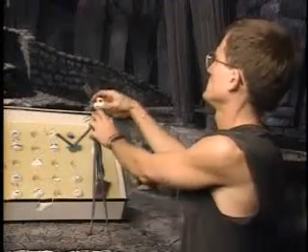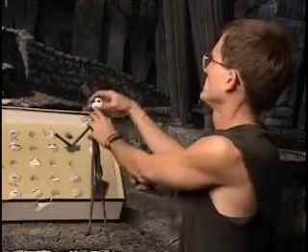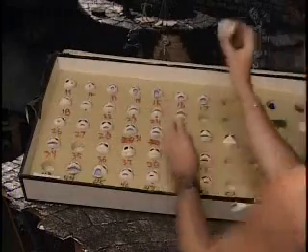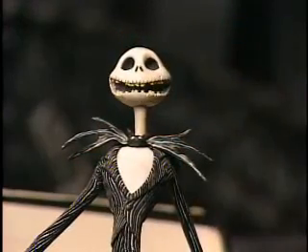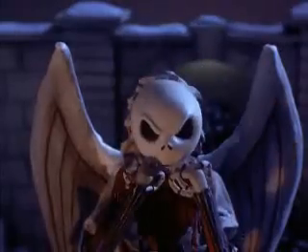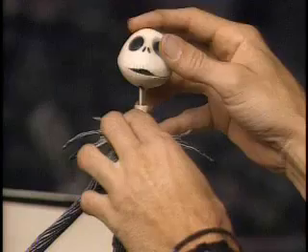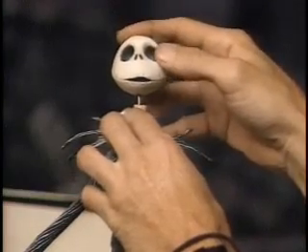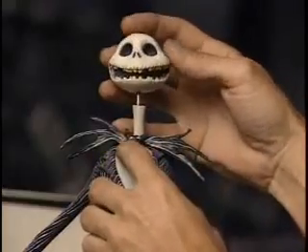To animate Jack's facial expressions and mouth movements, the animators used hundreds of hand-sculpted replacement heads. So every time he makes a different mouth position, A, E, I, O, U, and everything in between, and then in a mad way or a sad way or a happy way or a neutral way, we have to have a whole different sculpt of the head. We might use as many as 400 distinctly different Jack heads.